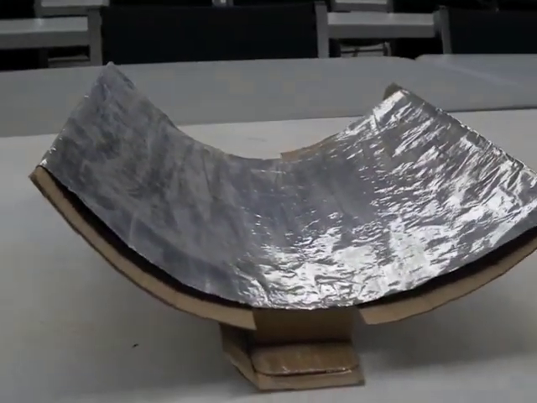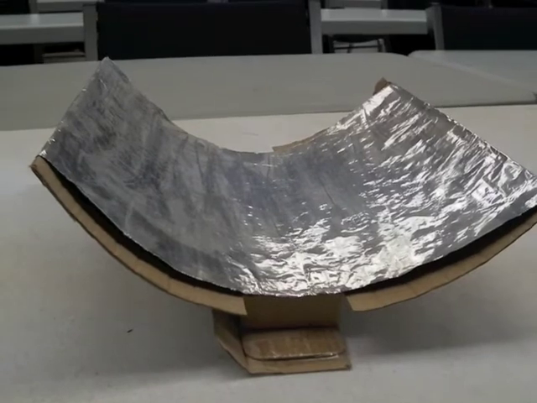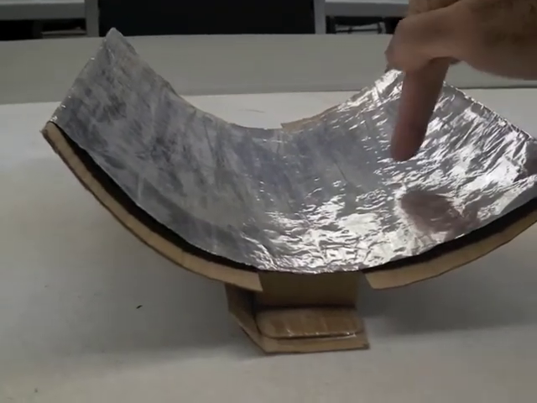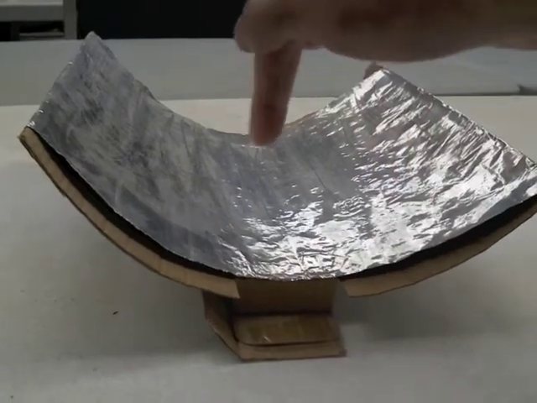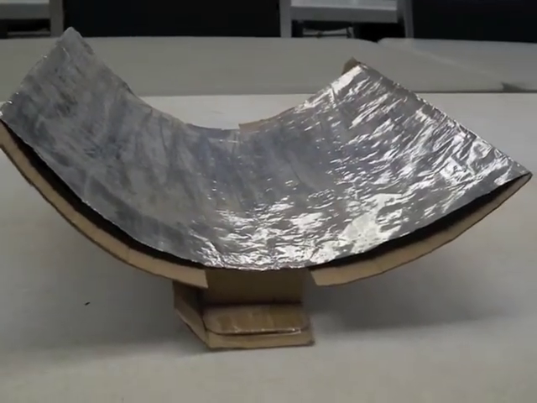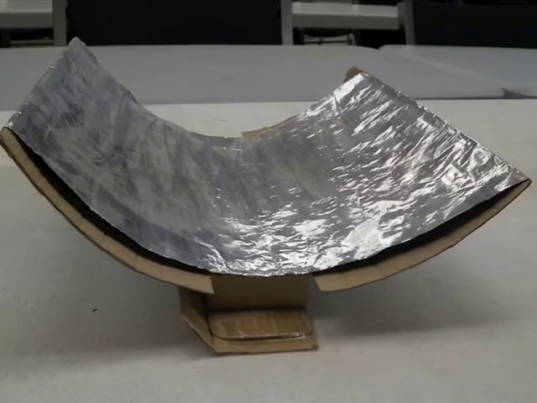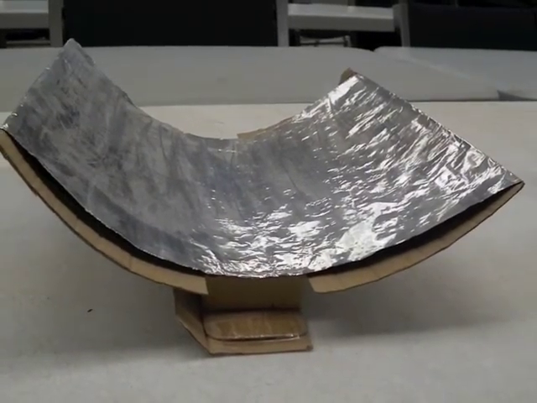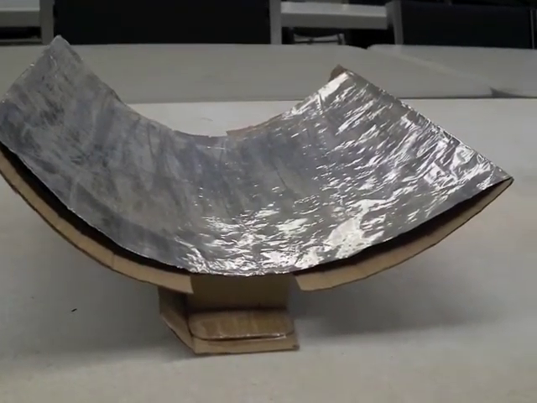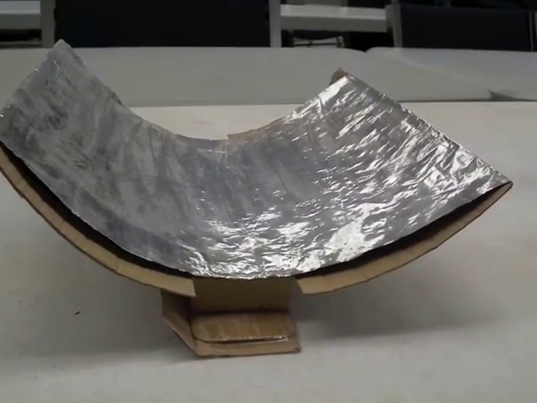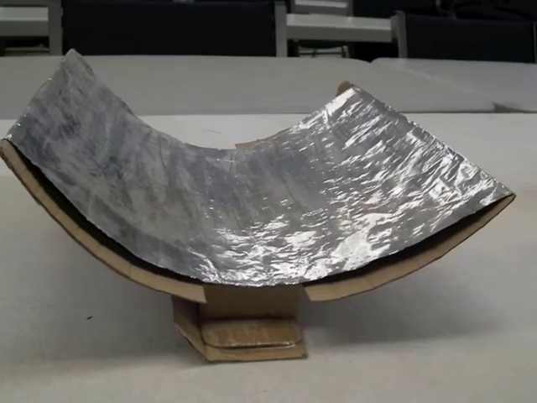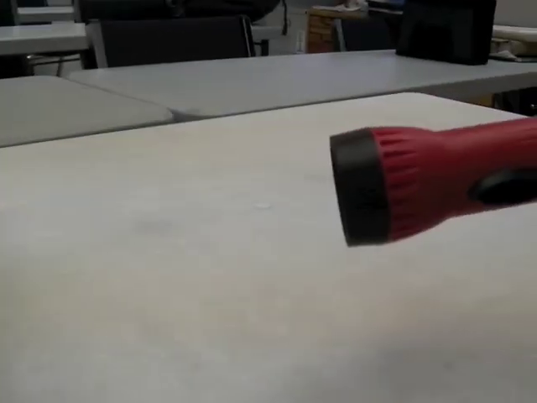Okay, so the way that this cooker works, it's the same principle. The light rays come in and they bounce off the foil into the focus. All right, since this is a parabola, there's a focal point, and all the sun rays come in at straight lines into the parabola, and they get reflected all towards the focus, which is where you'd put the hot dog or the egg.